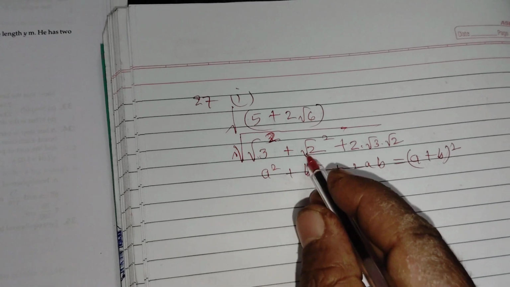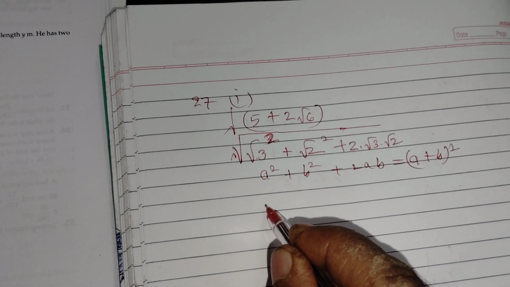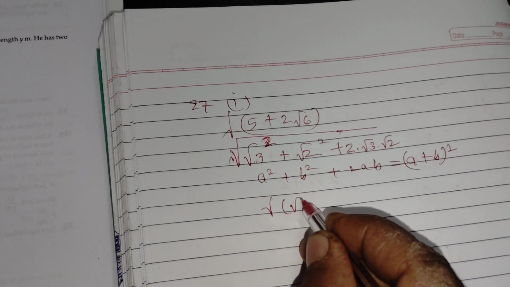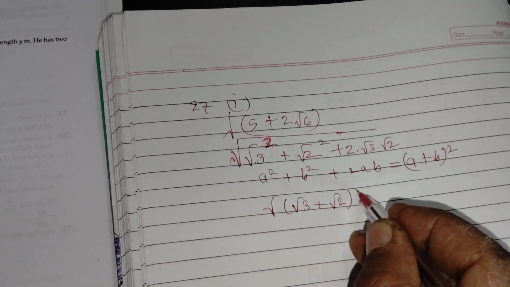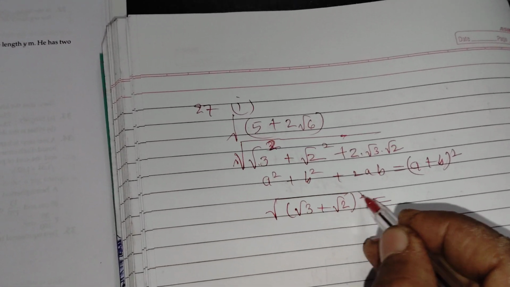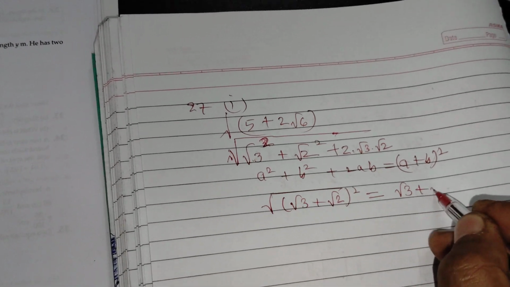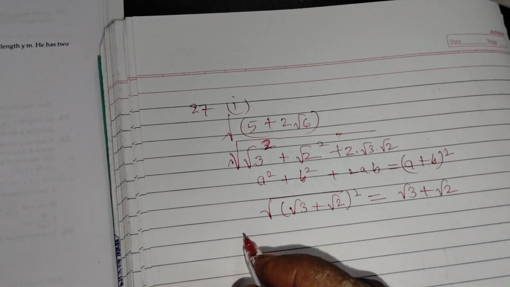So a here is root 3, b here is root 2. So in the square root we write it as square root of (square root 3 plus square root 2) whole square. The square root and square sign cancel out. We get square root 3 plus square root 2. This is the first term's answer.